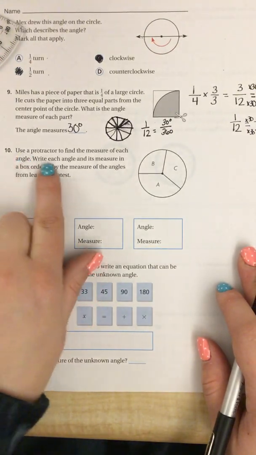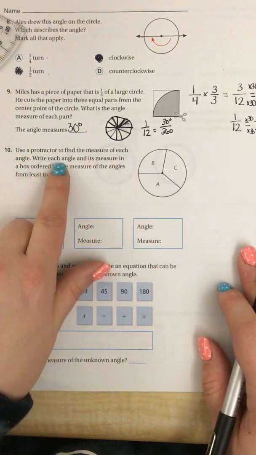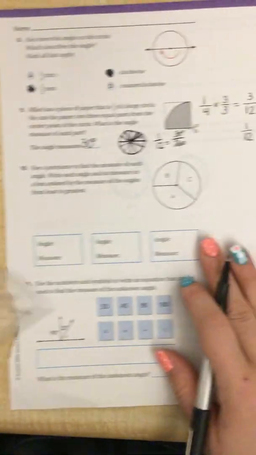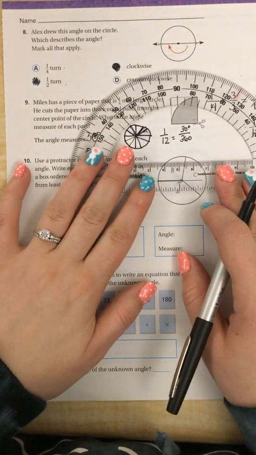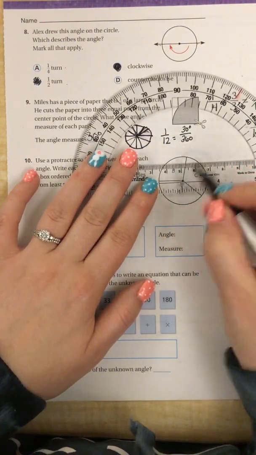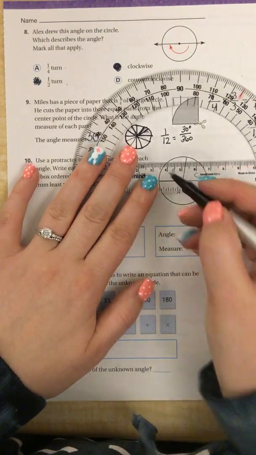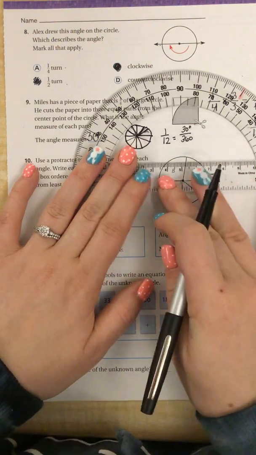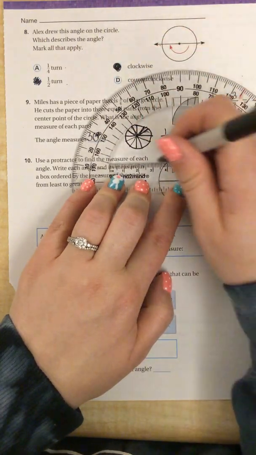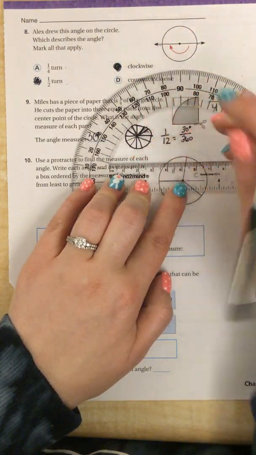All right, so next one, use a protractor to find the measure of each angle. So once again, when you're measuring the angles, make sure that your center, your vertex is on the center hole, and one of your lines is on the line on your protractor. And make sure that the curve of your protractor is facing the same way as the curve of your angle.